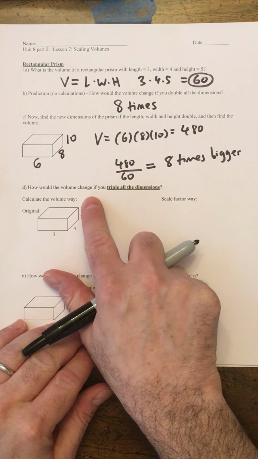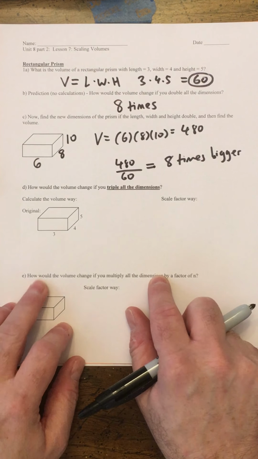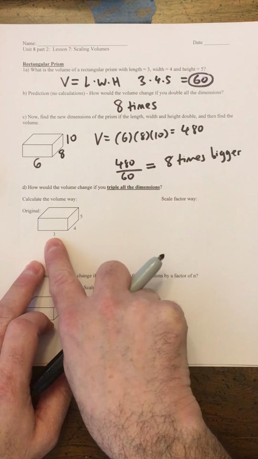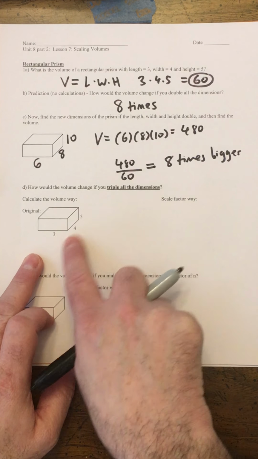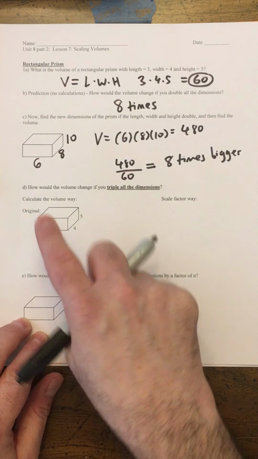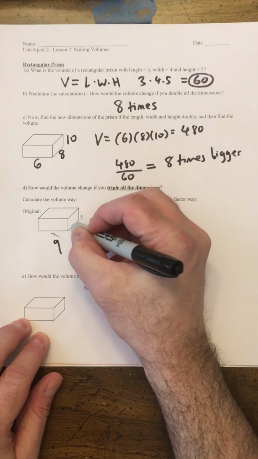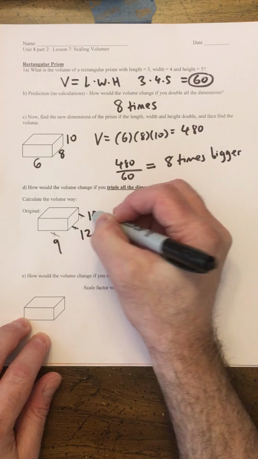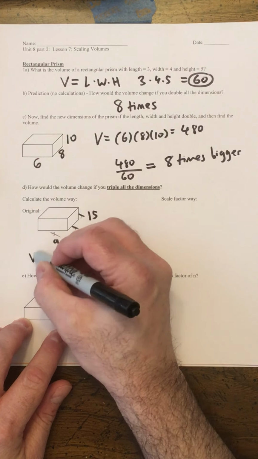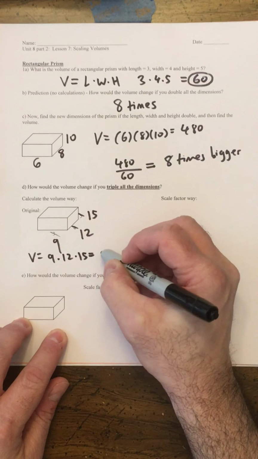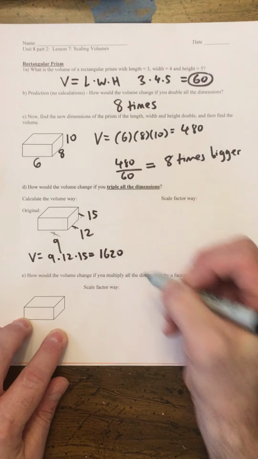All right. So what would happen if you triple all the dimensions? If you have a model with dimensions, let's say 3, 4, and 5, you could literally triple all those dimensions. 3 becomes 9, 4 becomes 12, 5 becomes 15. So if we do the new volume of 9 times 12 times 15, you get a volume of 1620.